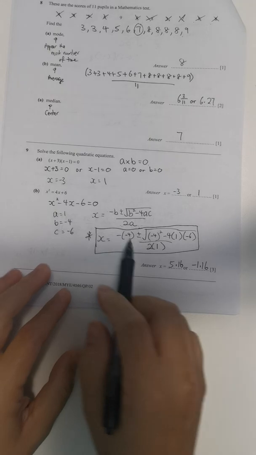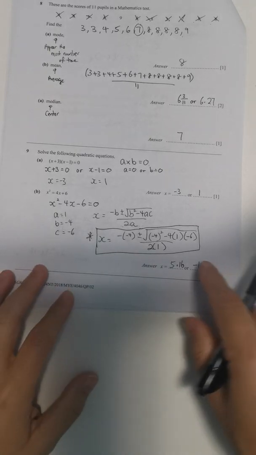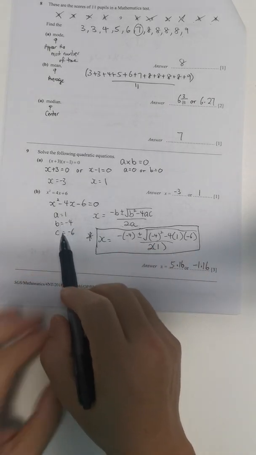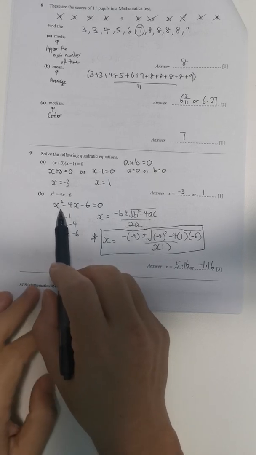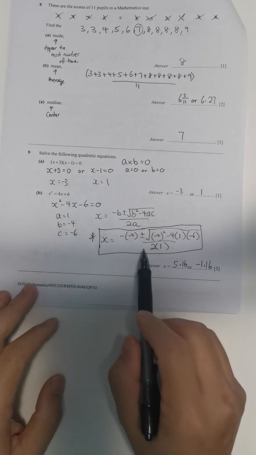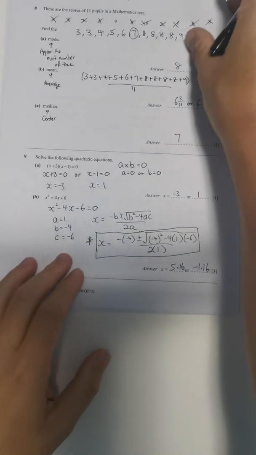As I mentioned, I think most of you can do this question. Just be careful when you choose your A, B, and C. Make sure that you make it into the general form, and this step is a must to show. Okay, next.